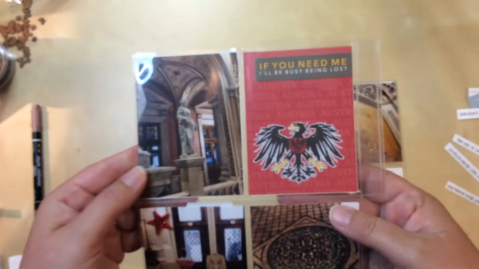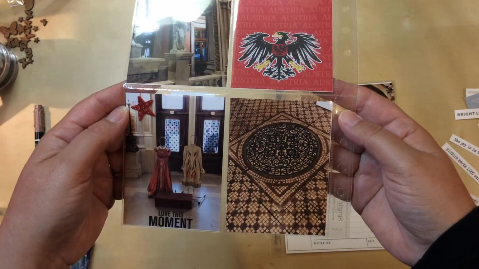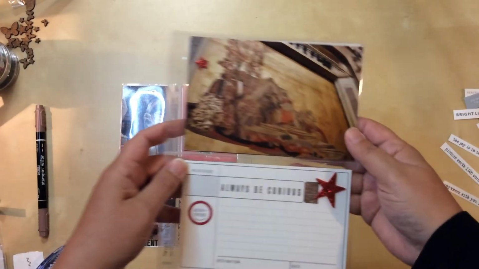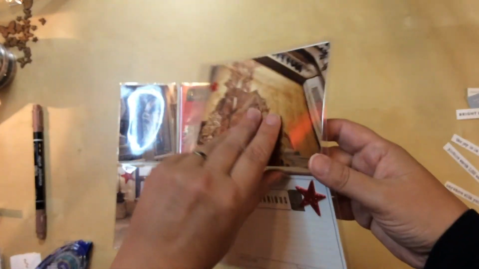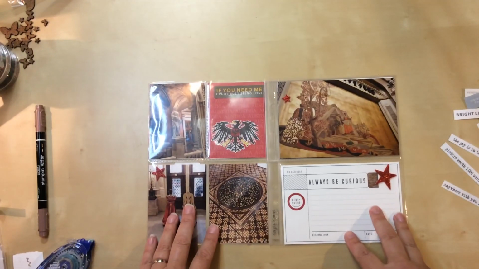Here's a close-up of the left-hand side. There we go. Close-up of the right-hand side and then the flip. So I am very happy with it. And here's another one done for Vienna.